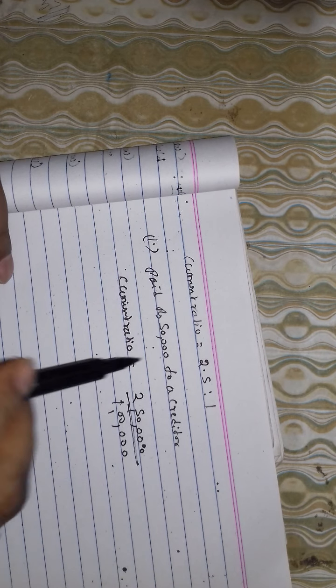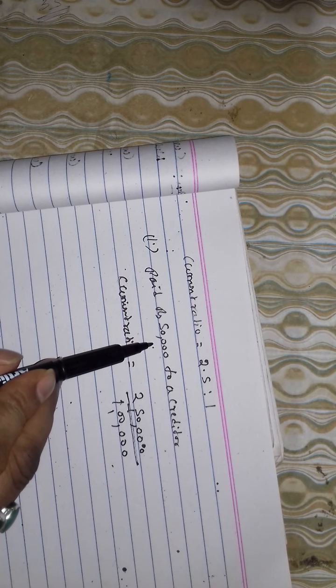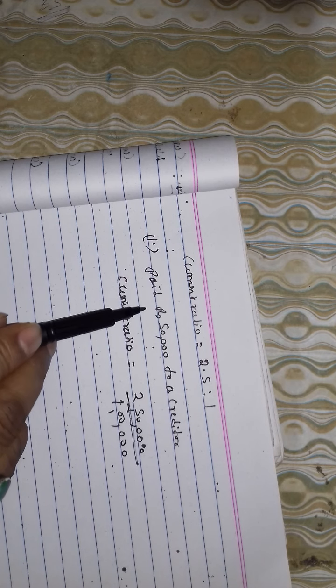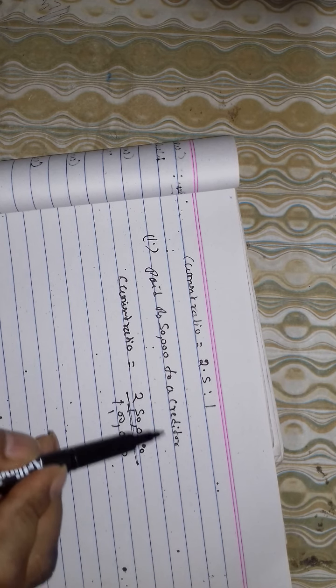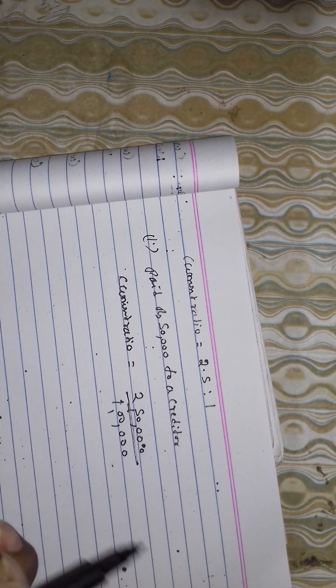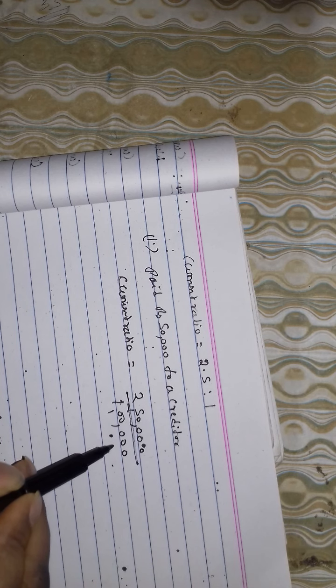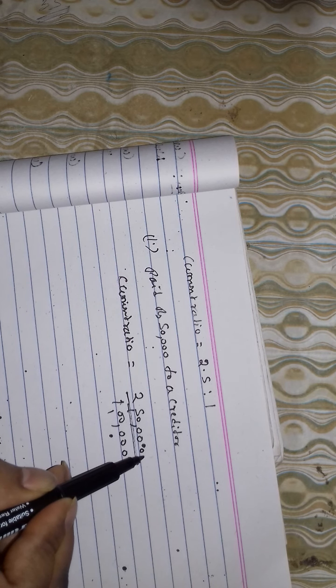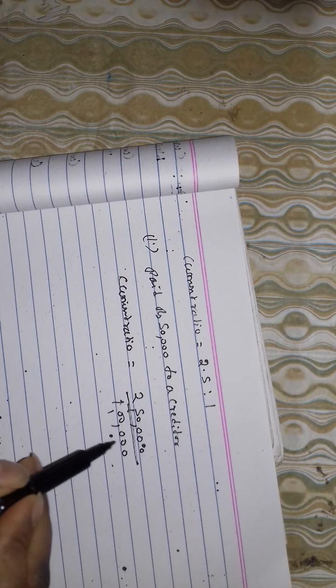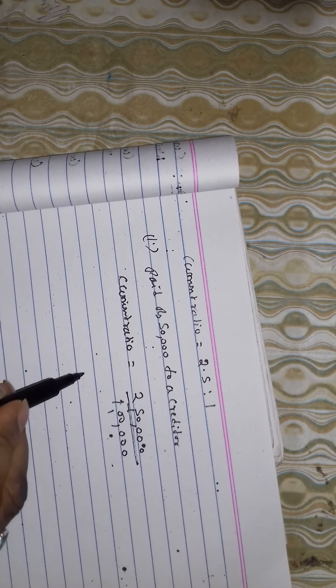Now 50,000 is getting paid. Paying 50,000 to a creditor means, since the creditor is part of current liability, it will decrease current liability, and it will decrease our current asset also, because we pay this current liability from current asset.